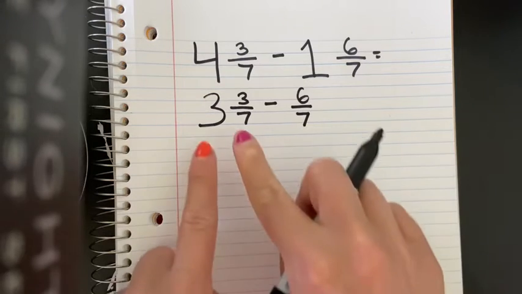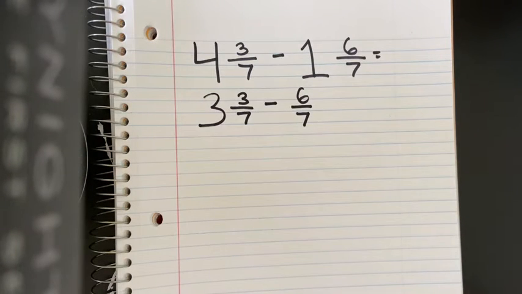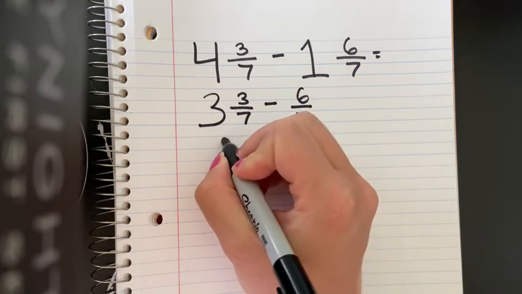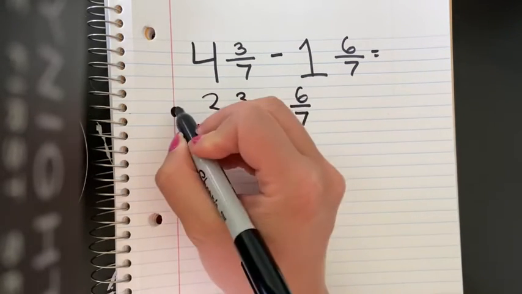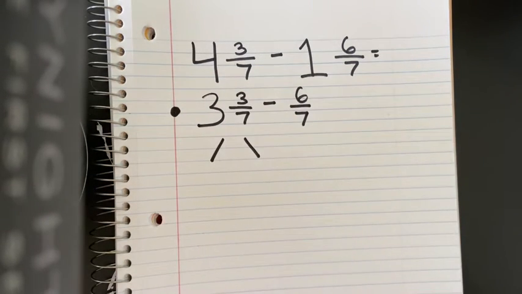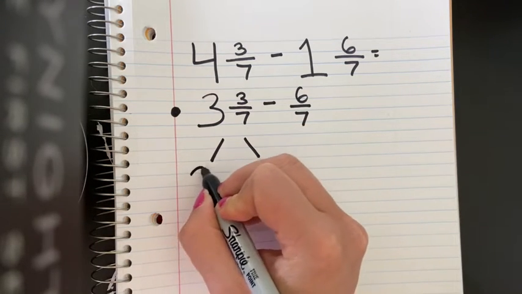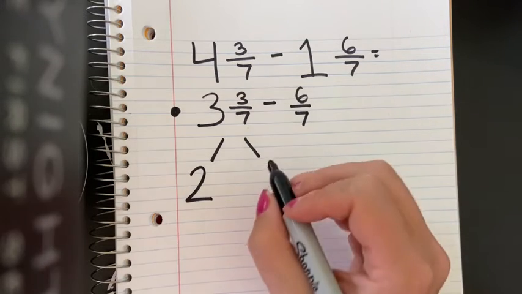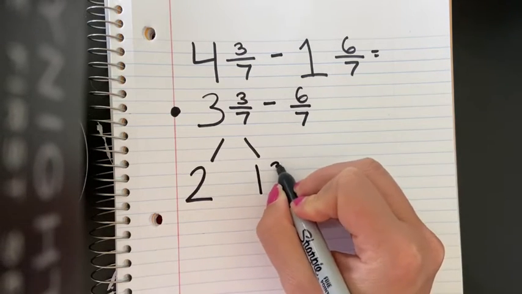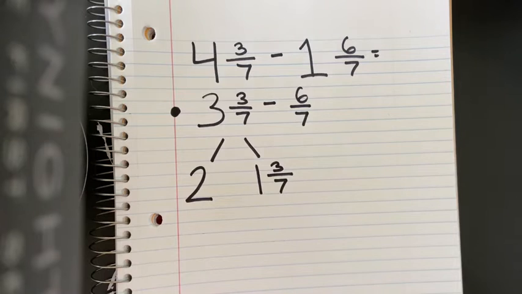So now you have that mixed number on one side and the fraction on the other. We are now able to break apart our mixed number into 2 pieces, giving us a whole number on one side and a fraction on the other. Well, I know that I'm going to receive at least 2 wholes from the 3 and 3/7, leaving me with the mixed number 1 and 3/7.